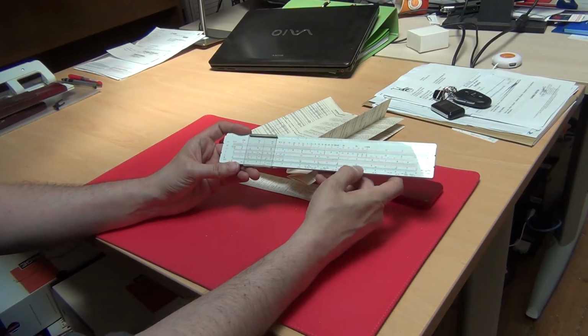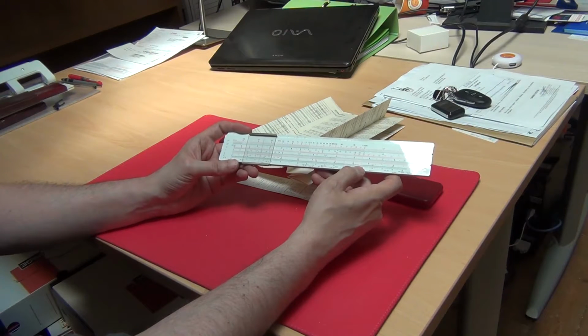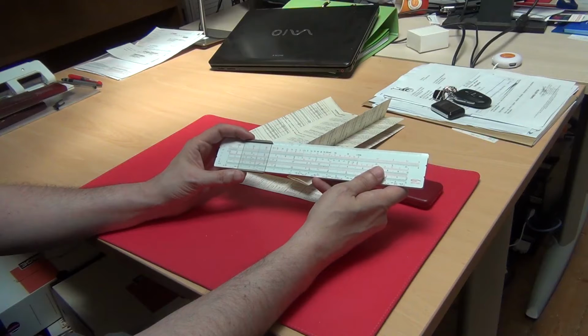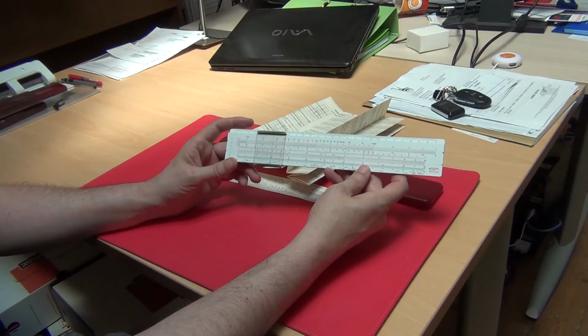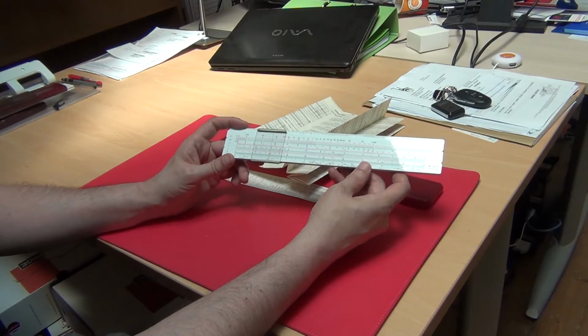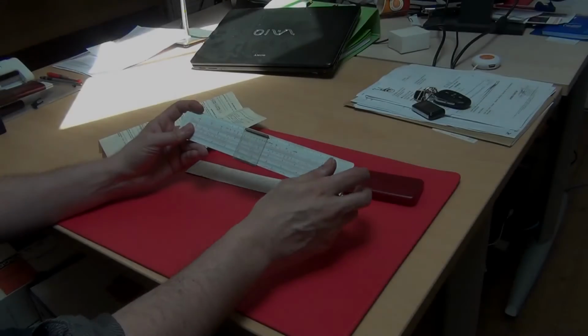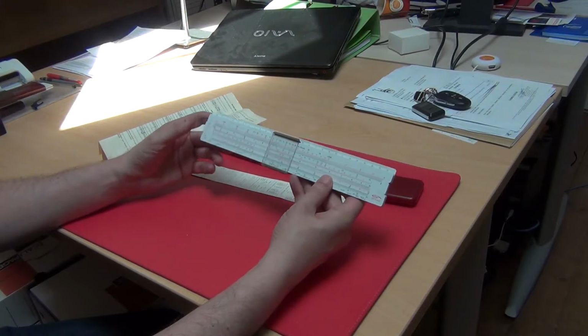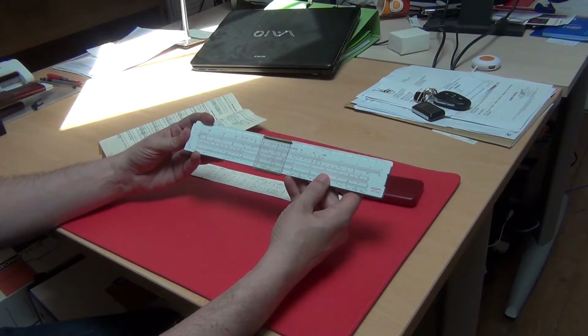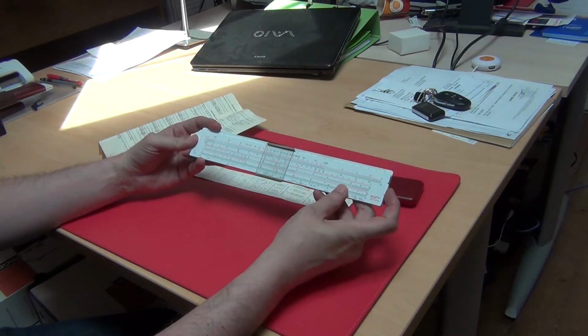So those are the basic operations you do. What makes this ruler special is the business end of it. Of course, where this slide rule shines is obviously in business practice.